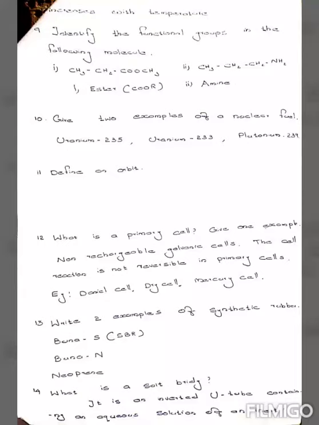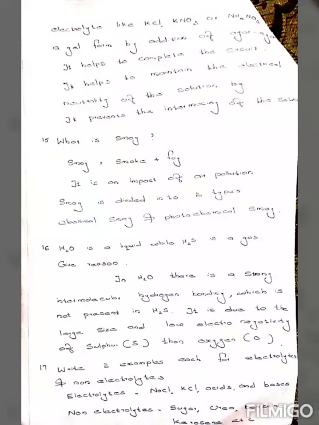Next question, what is a salt bridge? It is an inverted U-shaped tube containing an inert electrolyte like potassium chloride, potassium nitrate or ammonium nitrate in gel form by addition of agar-agar gel. It helps to complete the circuit. It helps to maintain the electrical neutrality of the solution, and it prevents the intermixing of solutions.